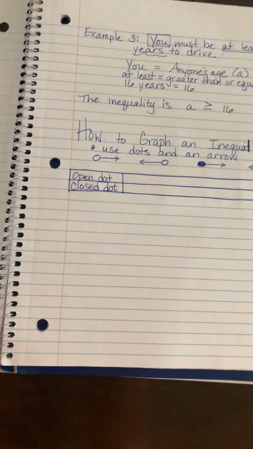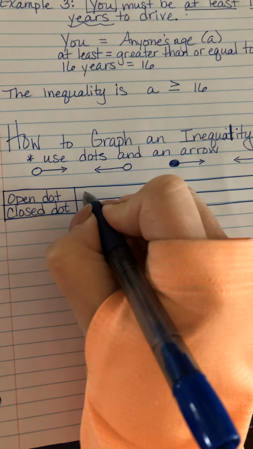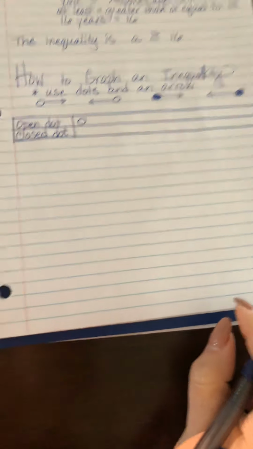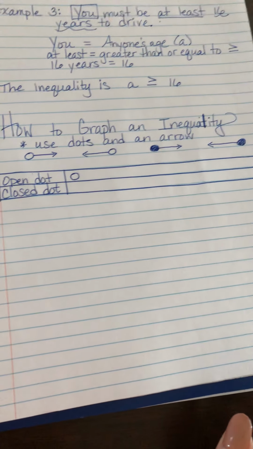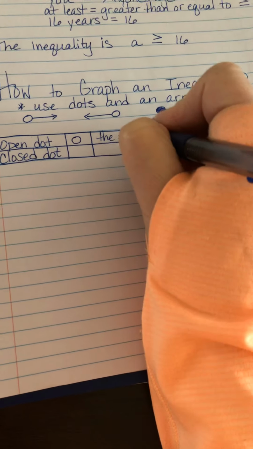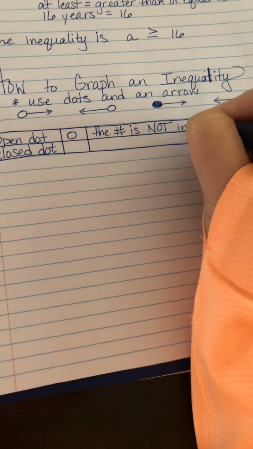So let's talk about an open dot. An open dot looks like this. And when we have an open dot, that means the number is not included.